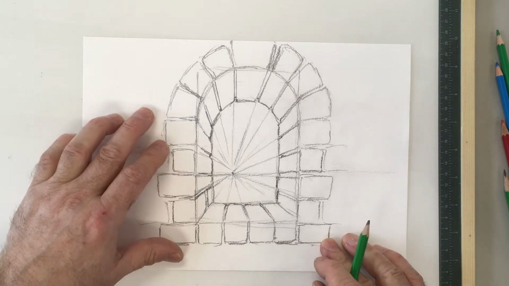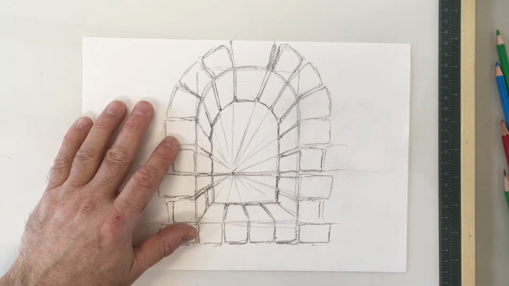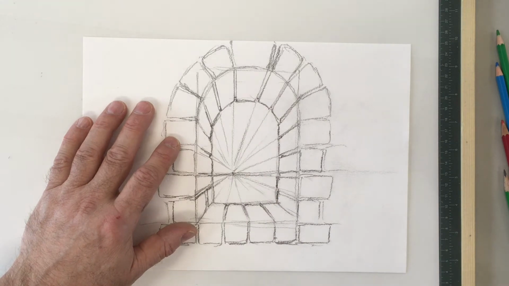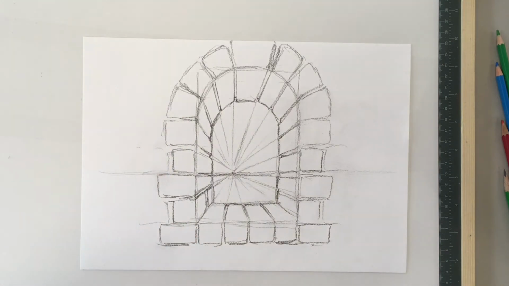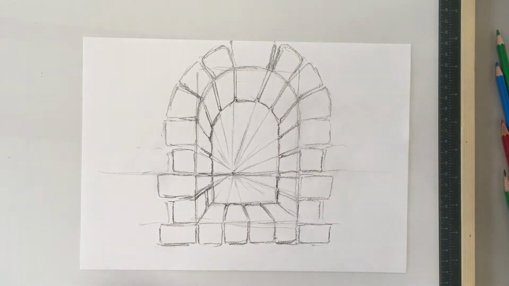Now, here we can make a landscape, of course, with these funny things, and these are all helping lines which I will erase later. As I said, this is rather rough, and I'm missing a part of the top stone over there.